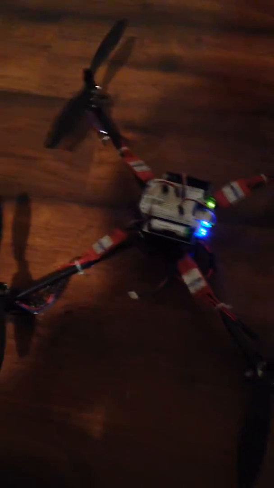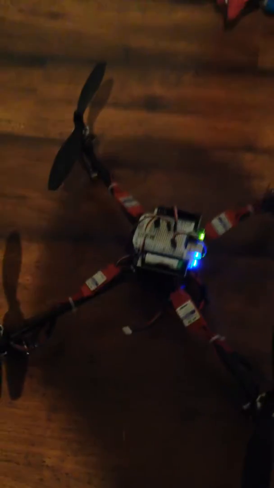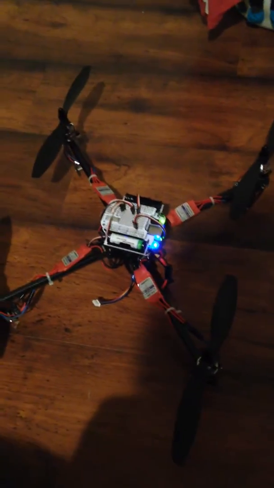Today I'll be doing a small demo, a progress report on my quadcopter project. So as you can see, this is the quadcopter as it stands right now. Notice that there are no wires for power or for internet connection going to it.